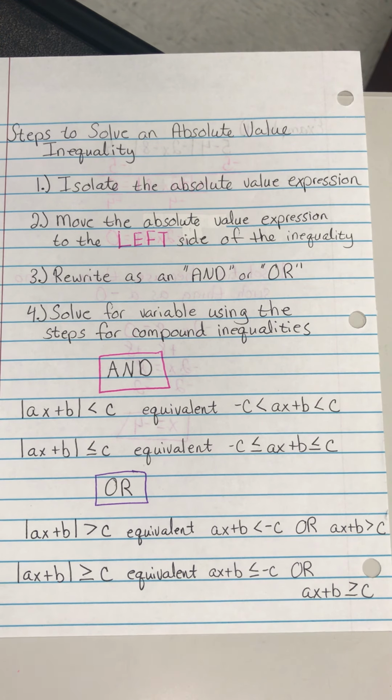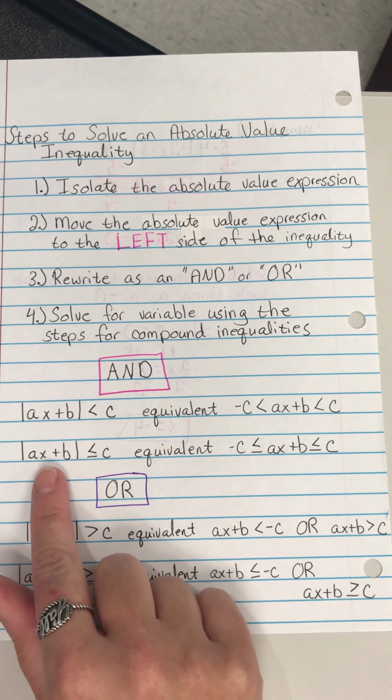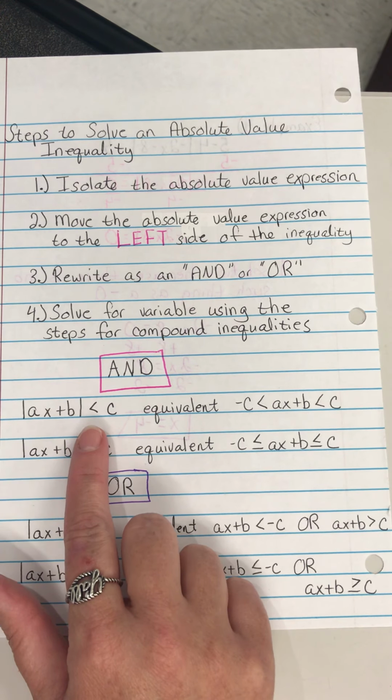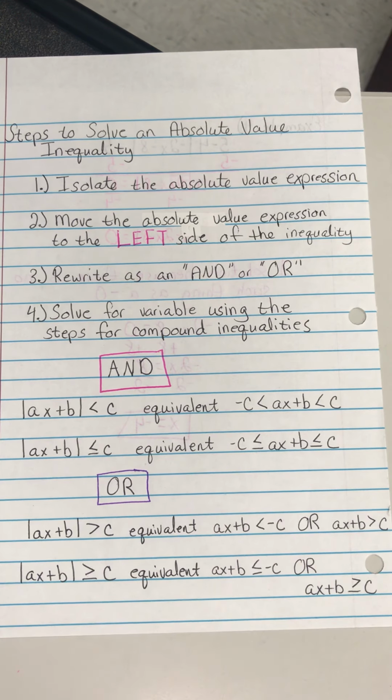Now we are dealing with absolute value inequalities. So we're going to isolate the absolute value expression just like we did with the equations. We're going to move it to the left side of the inequality. We're going to rewrite it as an and or an or statement, and then solve the variable using the steps for a compound inequality. So an and statement, when you move your absolute value to the left, is going to be less than or equal to.